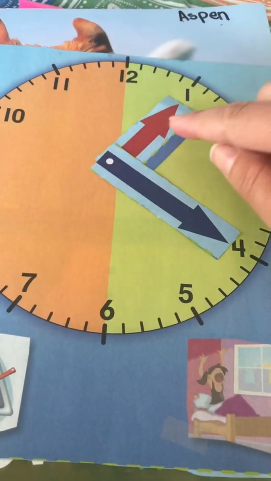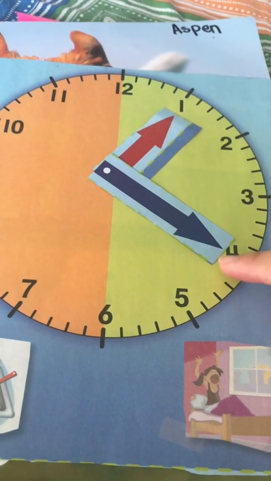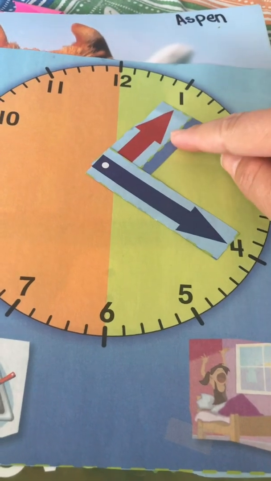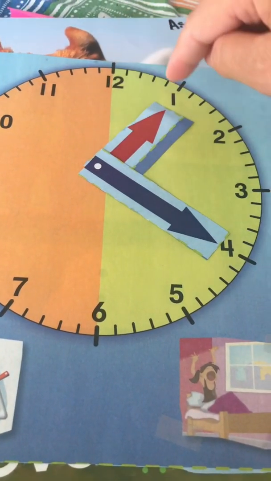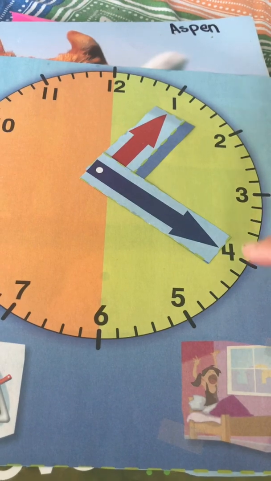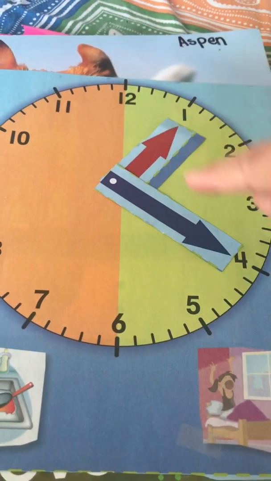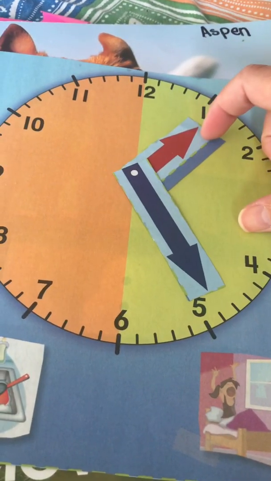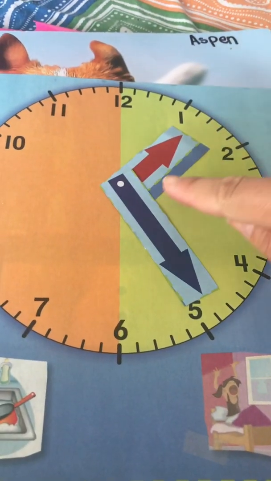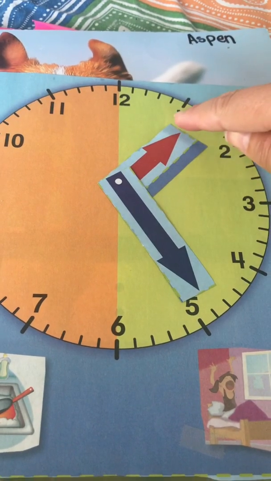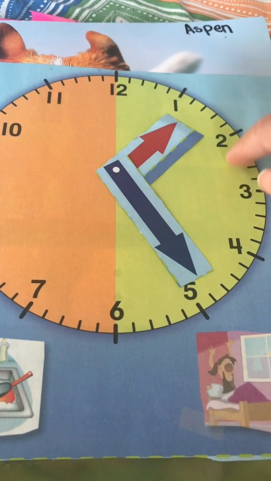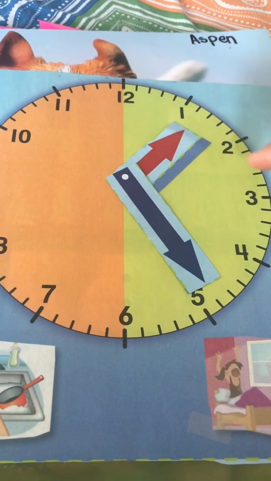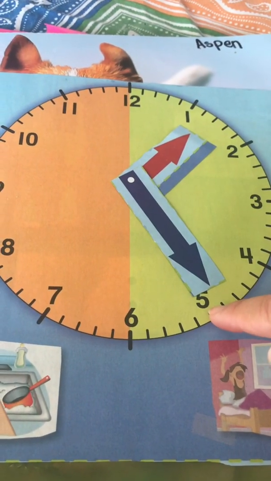So if you put the short hand on 1 and the long hand at the 4, it would be 1, say 1, and then count by 5 starting at 12. 5, 10, 15, 20. So it's 1:20. What if it moves down a little bit? So the hour, we do the hour first. It's still at 1. It hasn't reached 2 yet, right? So we say it's 1. Say 1. Now count by 5s. 5, 10, 15, 20, 25.